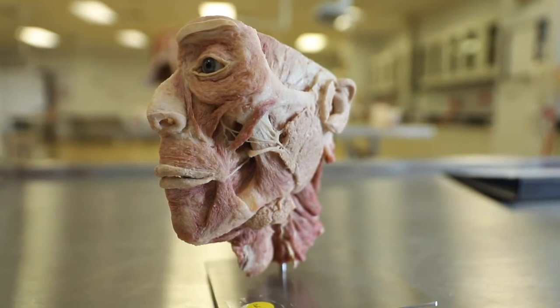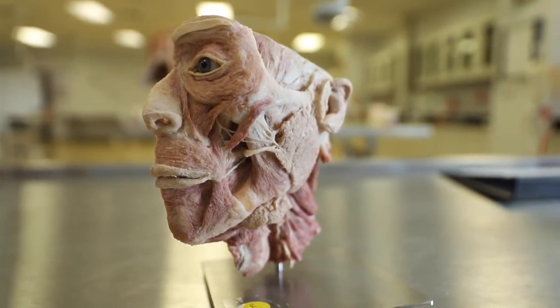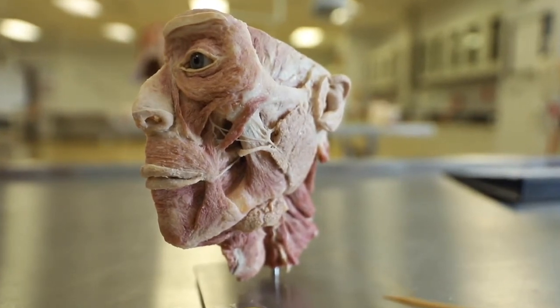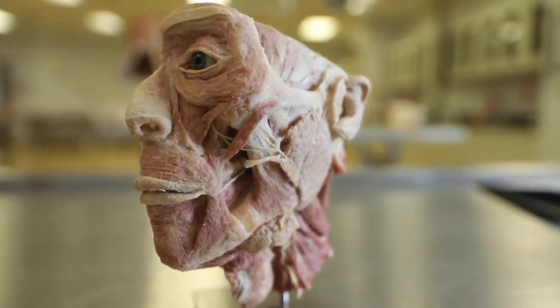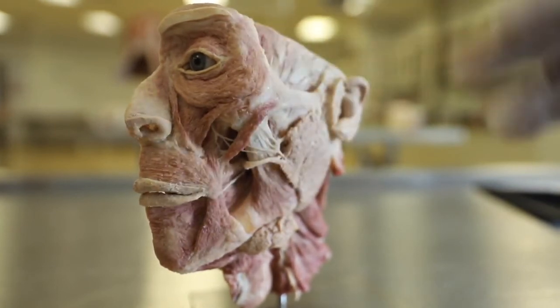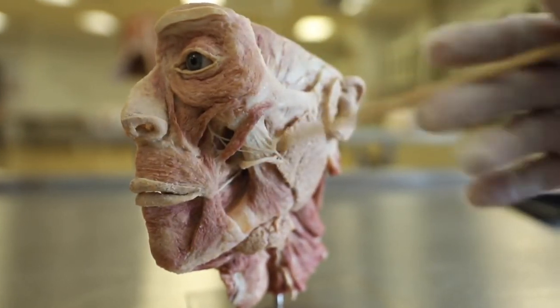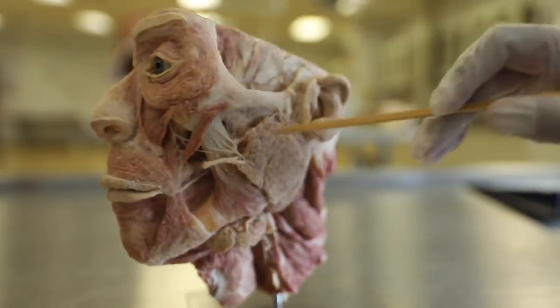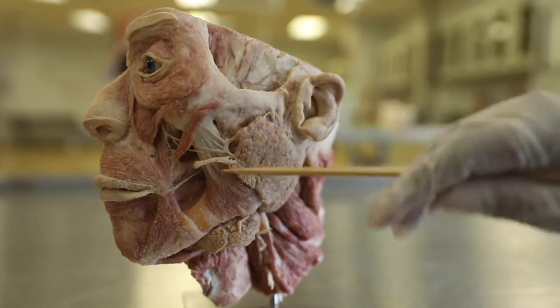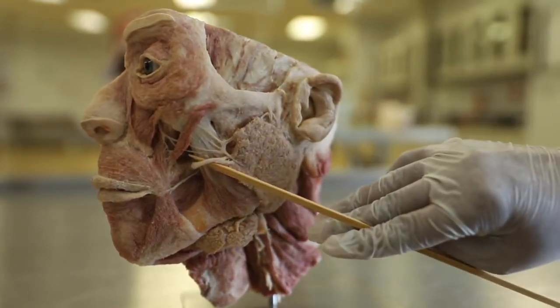All muscles of facial expression are supplied by the facial nerve because they are derived from the second pharyngeal arch. All derivatives of the second pharyngeal arch are supplied by the facial nerve. What other structures can we see in the face here? This is the parotid gland, and this is the parotid duct.